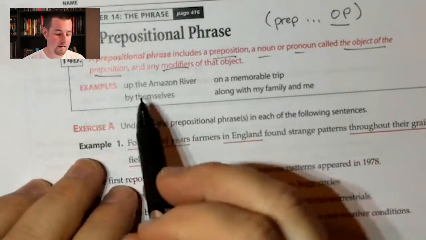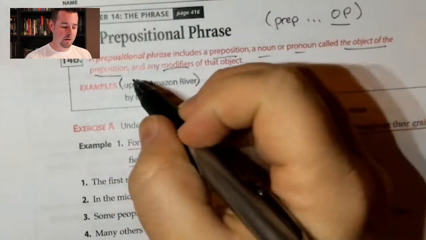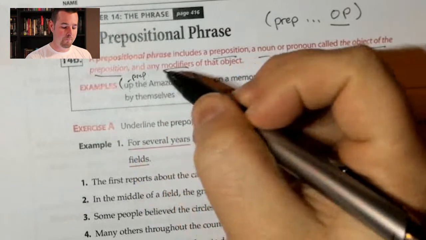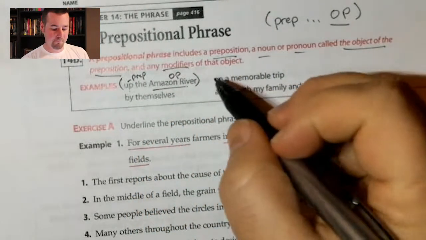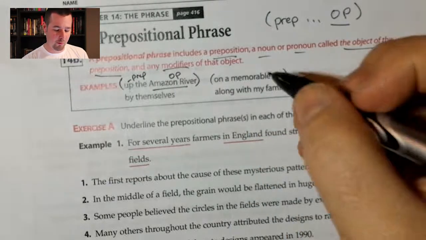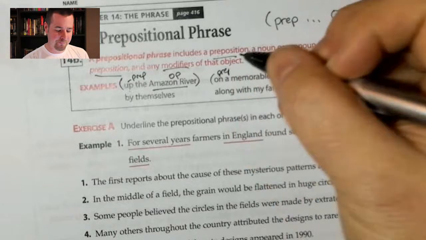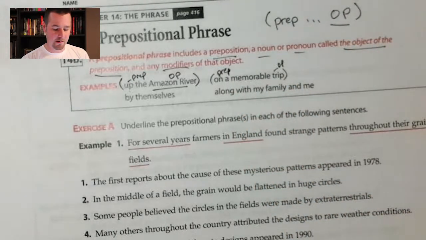So look here, we've got up the Amazon River. I'd put parentheses around that. So up is my preposition. Amazon River is my object of preposition. On a family trip, or on a memorable trip. Easy for me to say. So it starts with my preposition and ends with the object of the preposition.